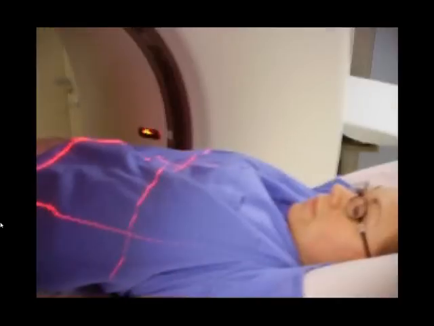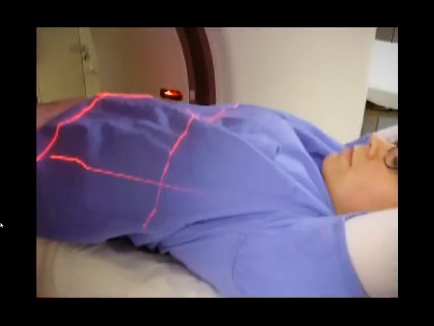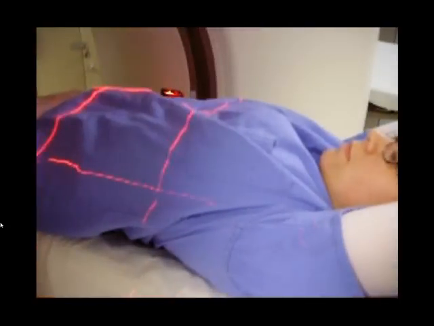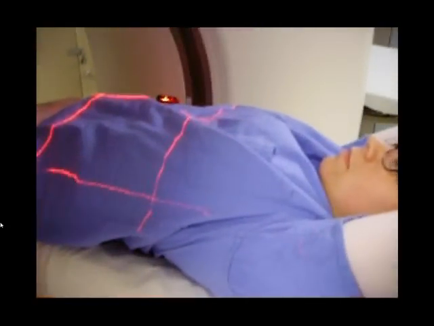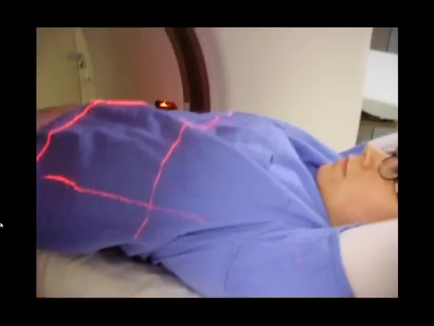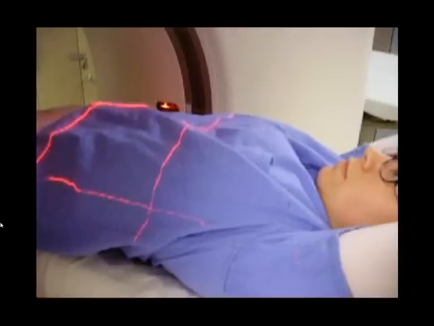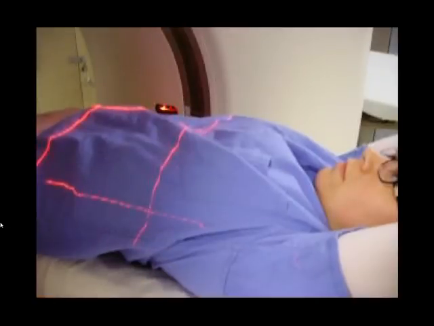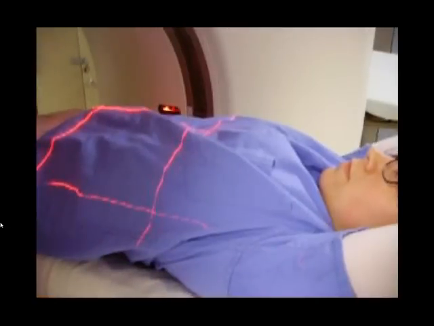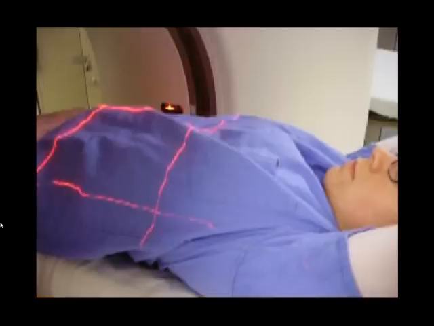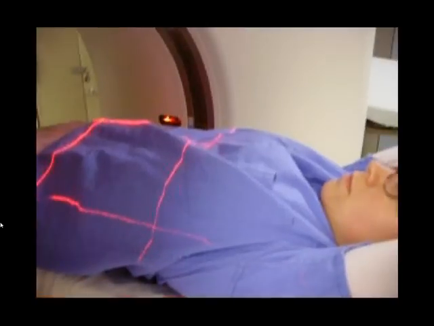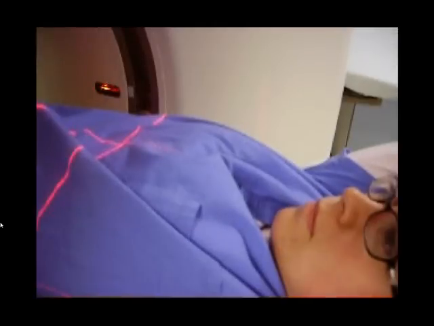Now for a chest CT, it's going to move on up, and it's going to go at the suprasternal notch. Your sagittal line will be at the mid-sagittal plane, and your coronal line is going to be at your mid-coronal plane. So now we've got that line moving up. Get a nice view of it going up and getting into position.